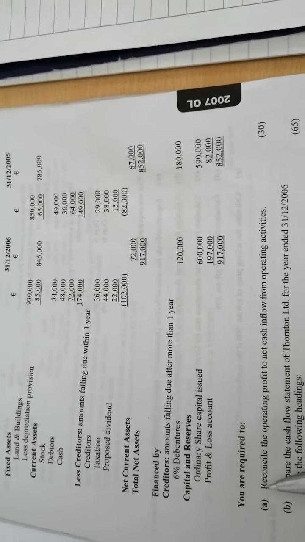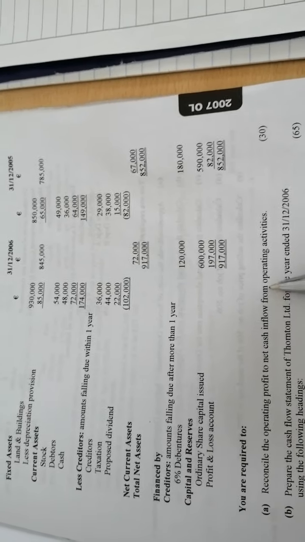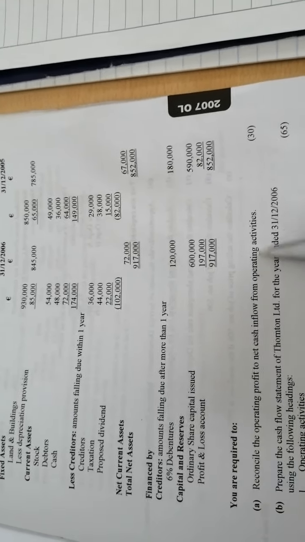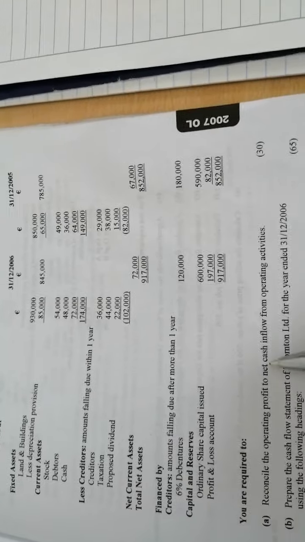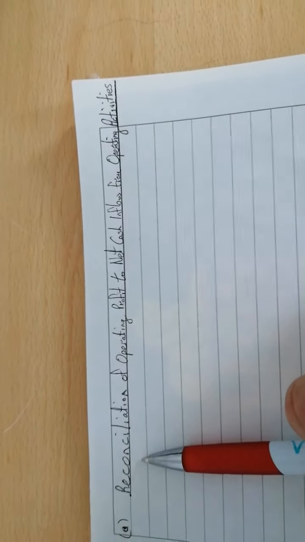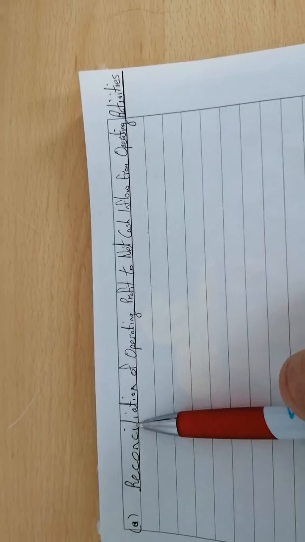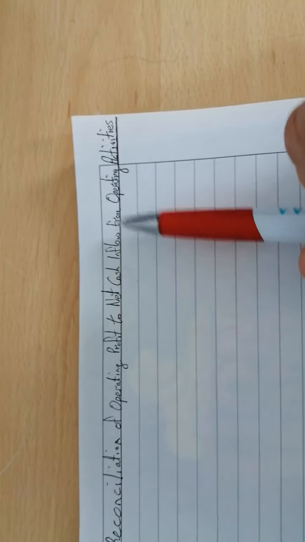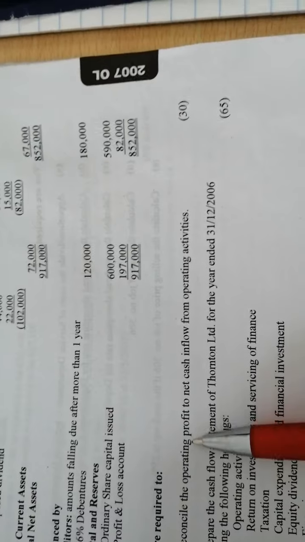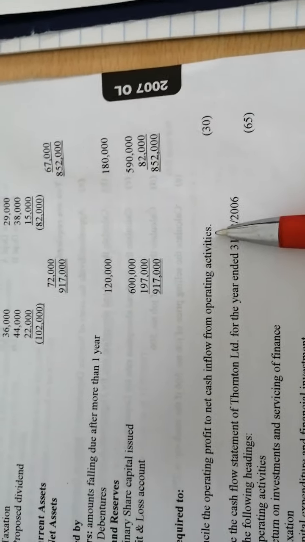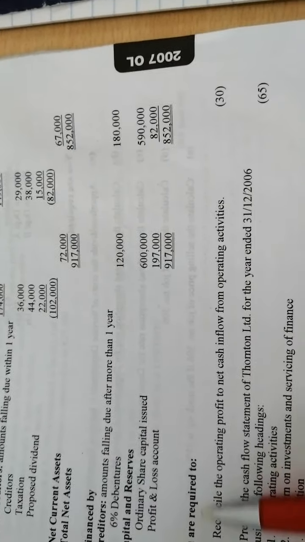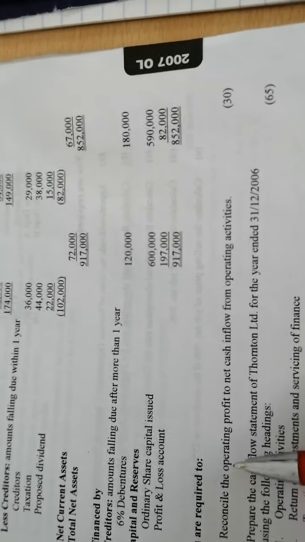First of all, we need a heading for this document that we're going to create. And the heading is just a rewording of this question here. When they tell you to reconcile the operating profit, the document we're going to have is a reconciliation. Reconciliation of operating profit, so changing of operating profit to net cash inflow from operating activities. So it's basically all of this operating profit to net cash inflow from operating activities, and the only difference is you say here reconciliation of instead of reconcile the, and that gets us our heading.